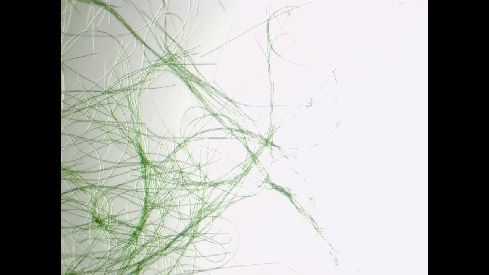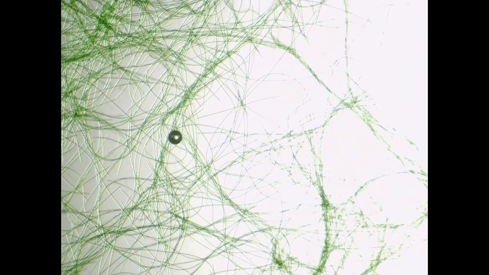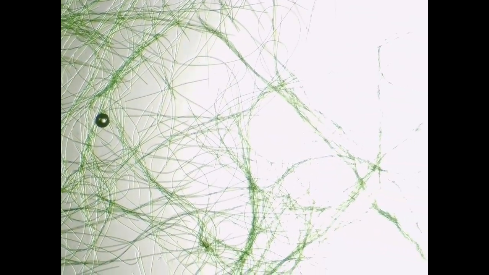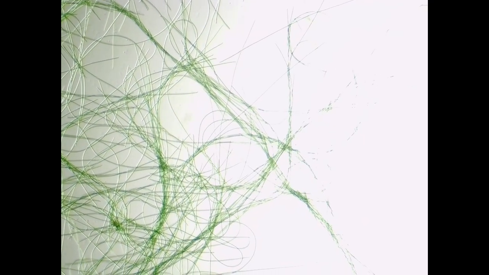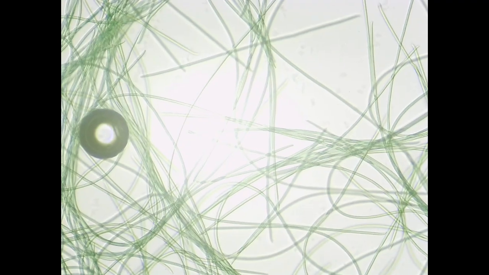It is a type of filamentous cyanobacteria known for its distinctive oscillatory movement, which is where its name comes from. Oscillatoria contain chlorophyll and phycobiliproteins, convert sunlight energy, and produce oxygen.